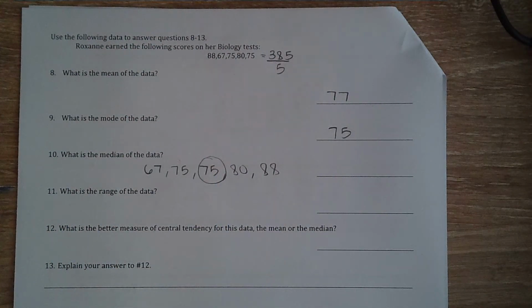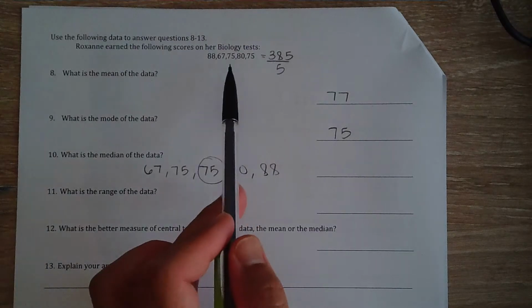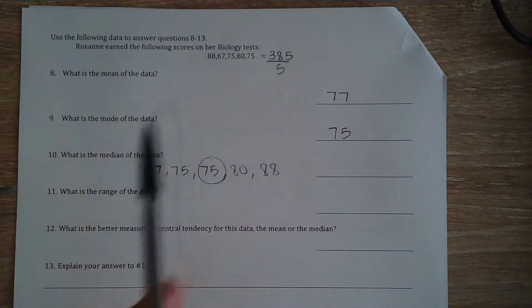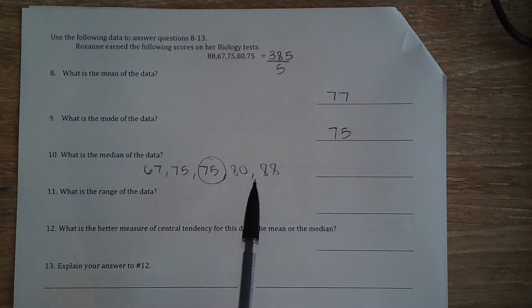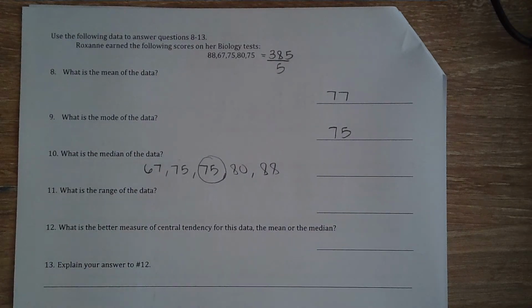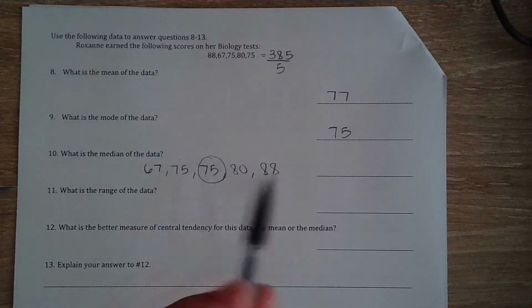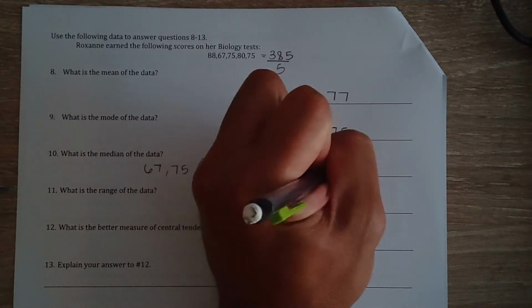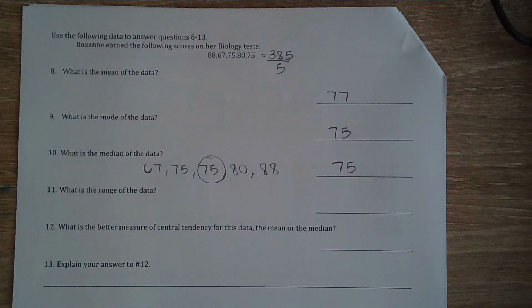So you guys notice that if you did make the mistake and just found the middle number earlier without rearranging it, you'll still get the same answer. But that's probably not going to be the same on the test. On the test, it may not end up that way. So we were just lucky here. But anyways, 75 is our median.